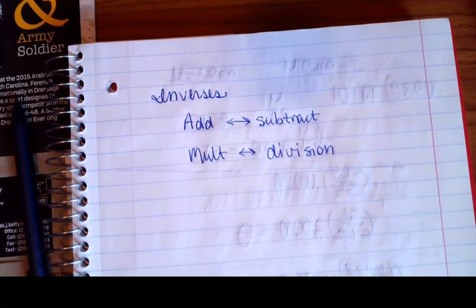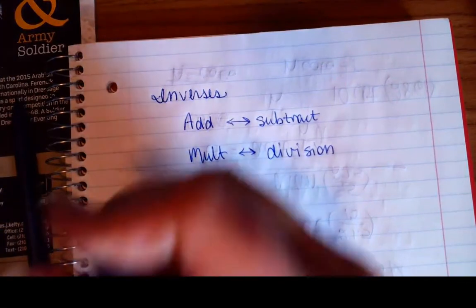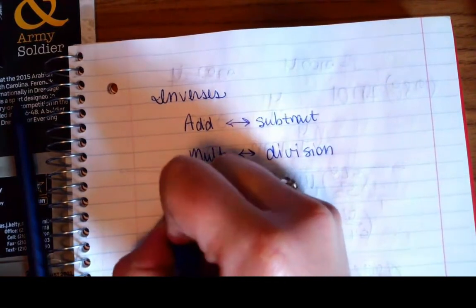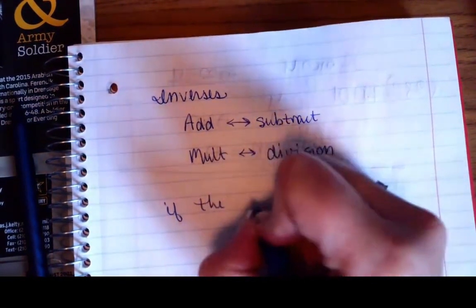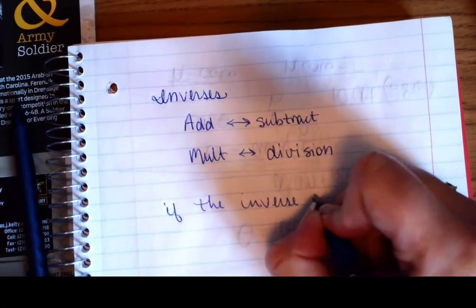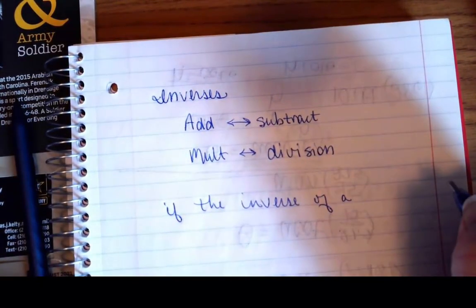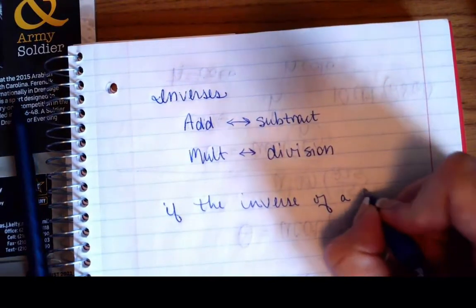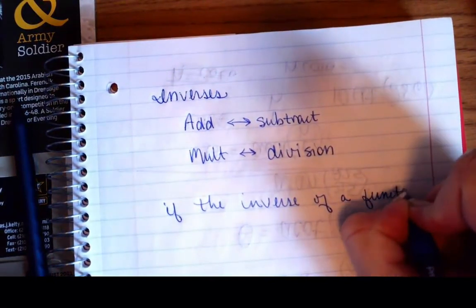So when we talk about inverses in the context of trig, we're going to have to introduce some new notation. But first, we want to recognize whether the inverse of a function is still a function.